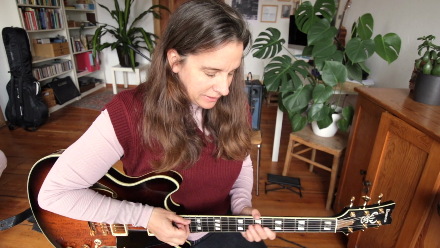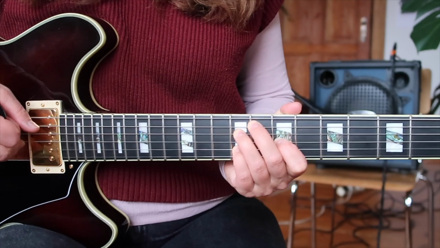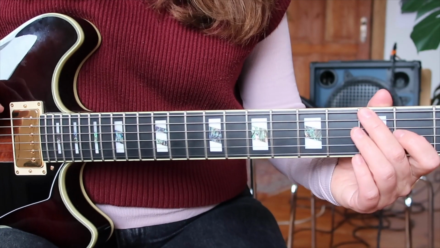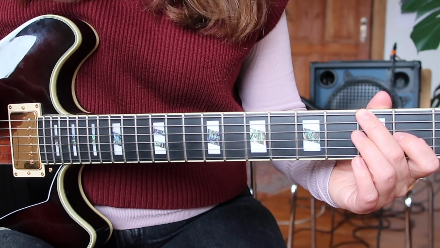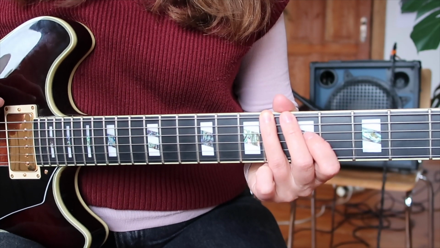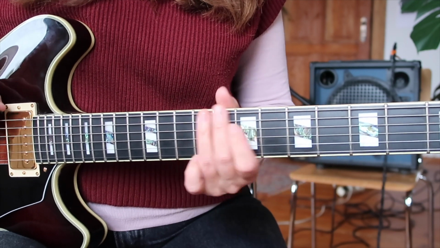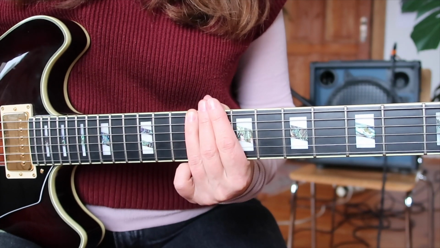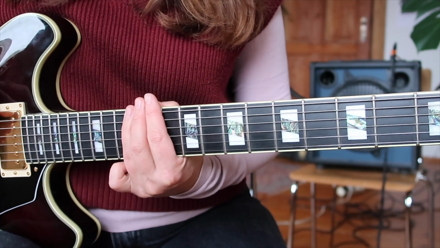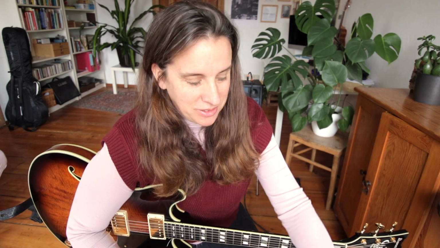So if you're playing an F diminished, you could be playing a G, that would be a 9. You could be playing a B flat, that would be an 11. A D flat, that would be a flat 13, and an E, a major 7. Those notes are the color notes of a diminished chord.